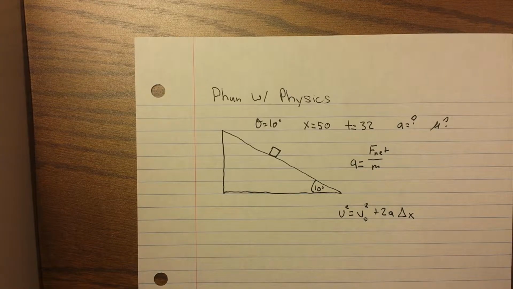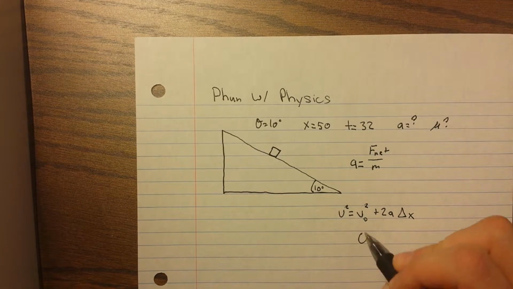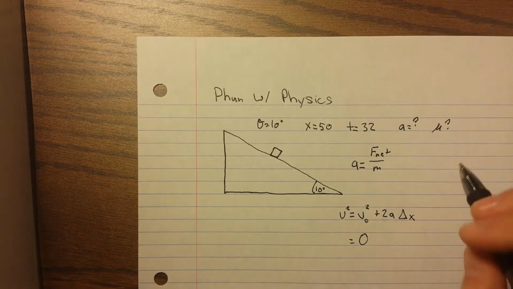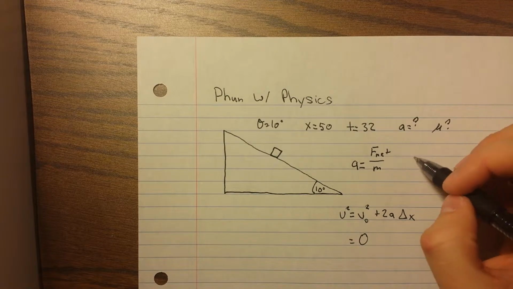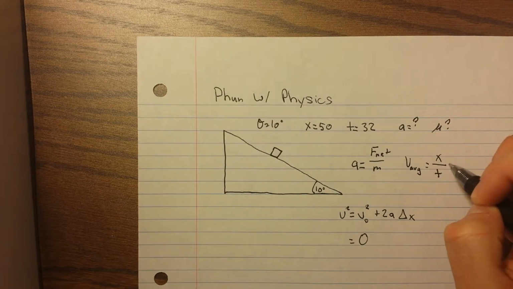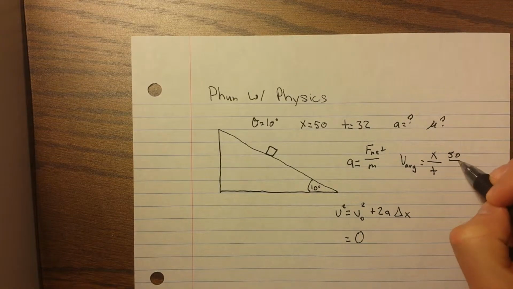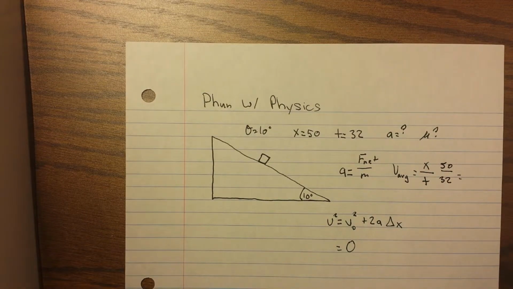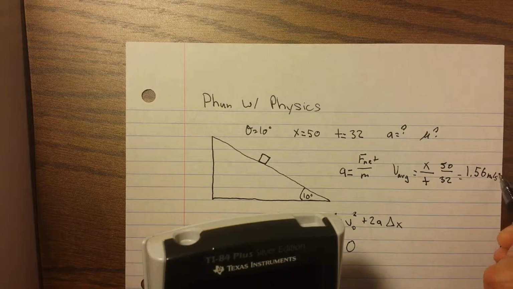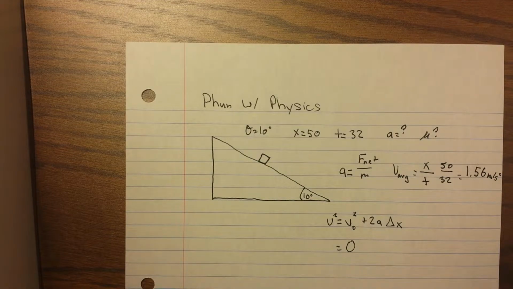Do we know our initial velocity? Yes, it's 0. Do we know our final velocity? No. How do we figure that out? Well, you need to know this equation: average velocity equals distance divided by time. That would be 50 divided by 32, which equals 1.56 meters per second. But that's not your final velocity, that's your average velocity.